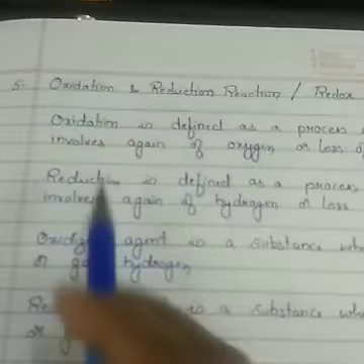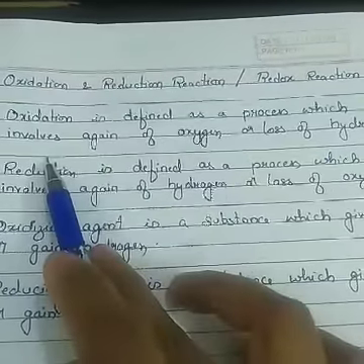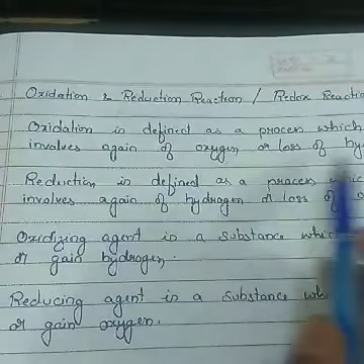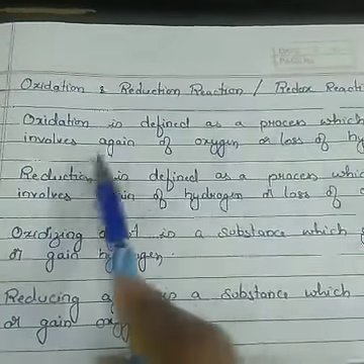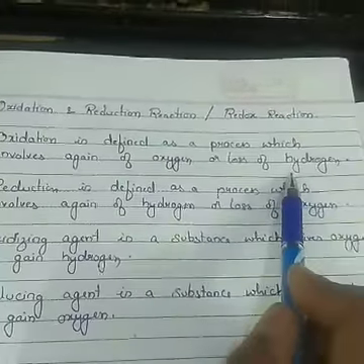Now, what is reduction and what is oxidation? First, we are going to define the terms reduction and oxidation. Oxidation is defined as a process which involves gain of oxygen or loss of hydrogen.